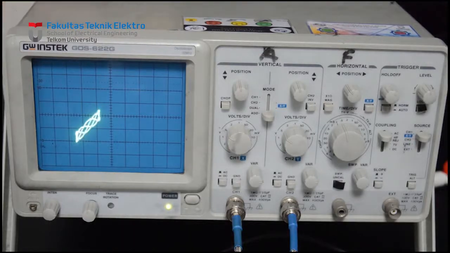For wave 1 to 3, you can draw like this, like in display.